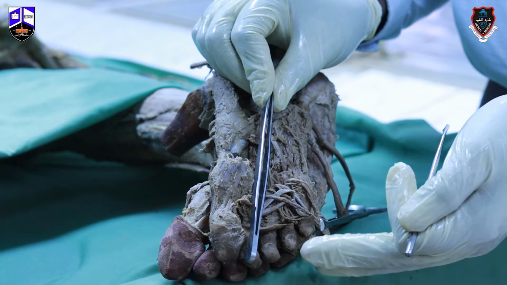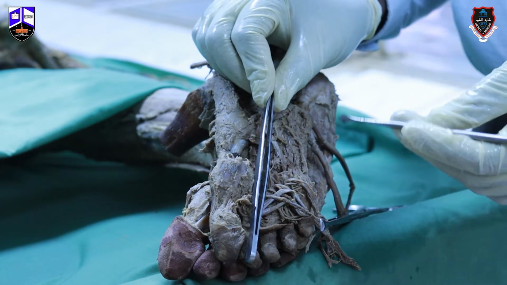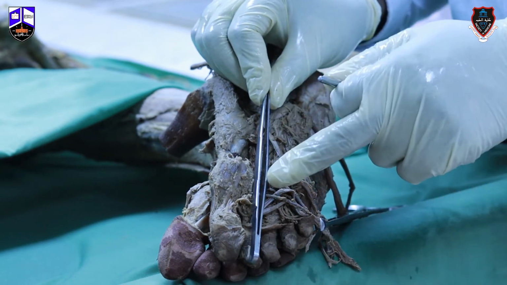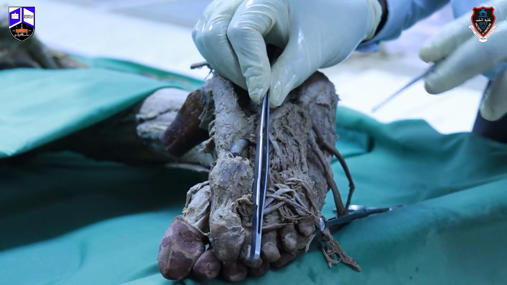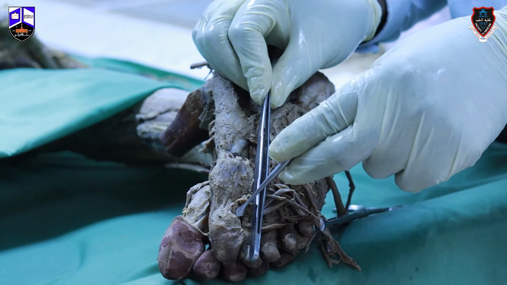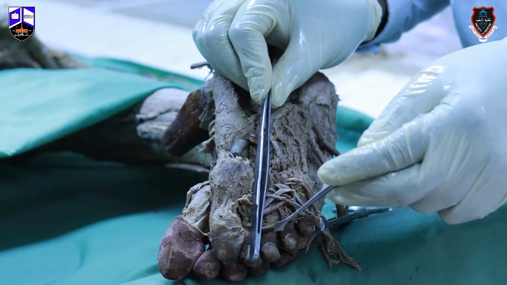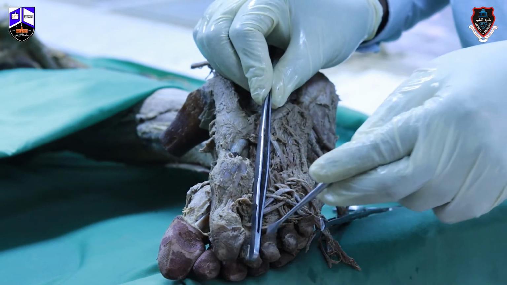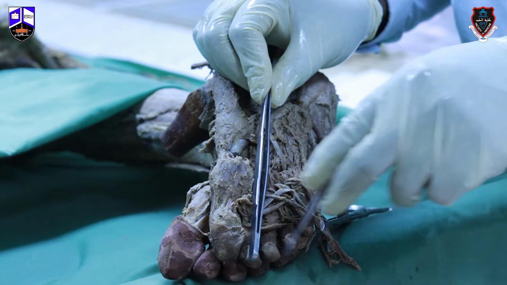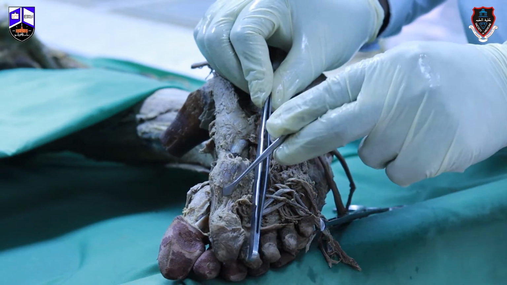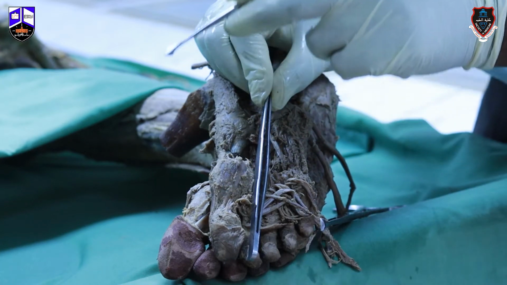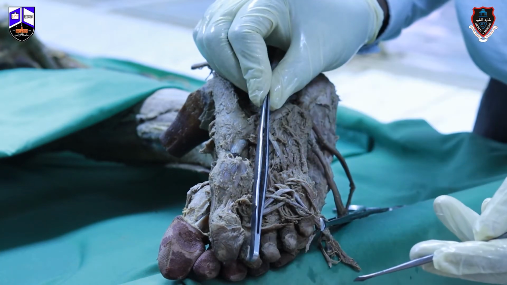Regarding the dorsal ones, their action is mainly abduction. They abduct the toes from the longitudinal axis. So they either move the big toe away or the other lateral toes, including the second one, away from the axis. The big toe has its own abduction mechanism, which is the abductor hallucis, right?